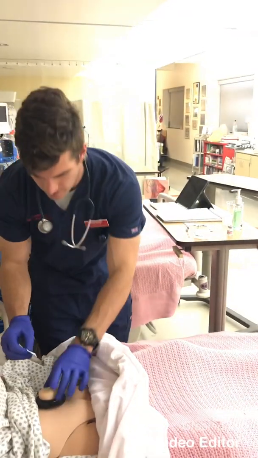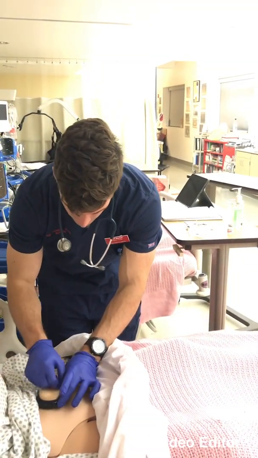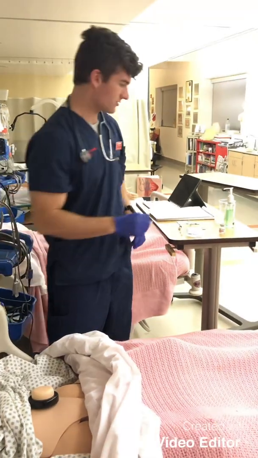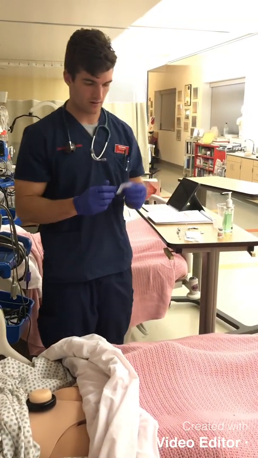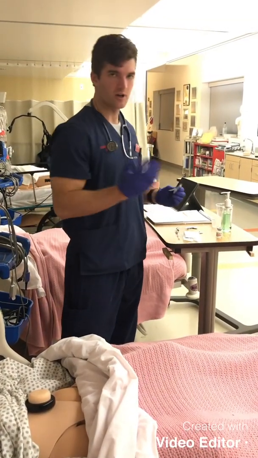I'll clean that spot with alcohol. Could you see me uncapping the needle? Okay, make sure that dries. I'll just get a new alcohol swab, let's just start here, or gauze if I have one.